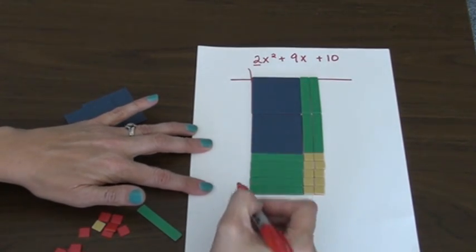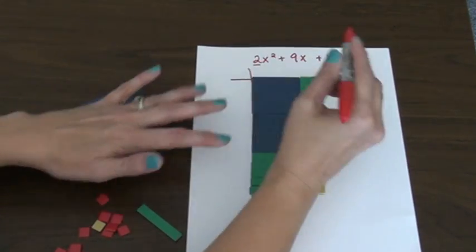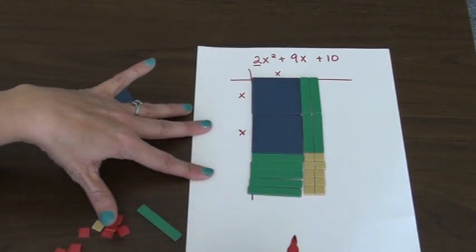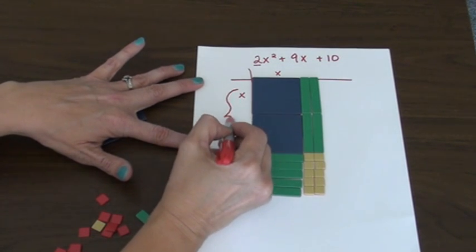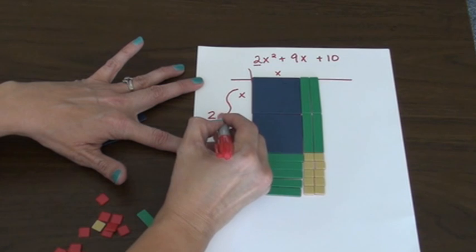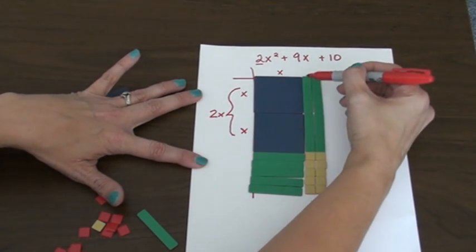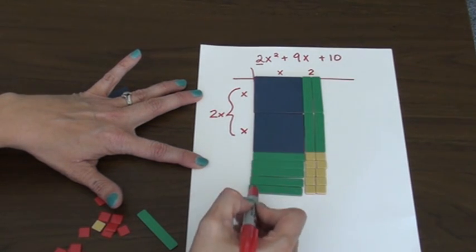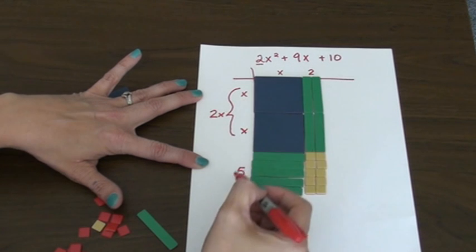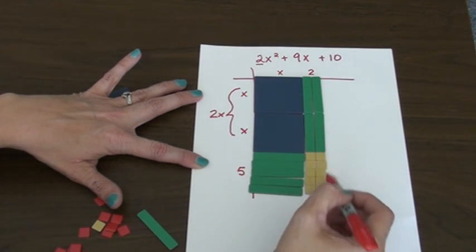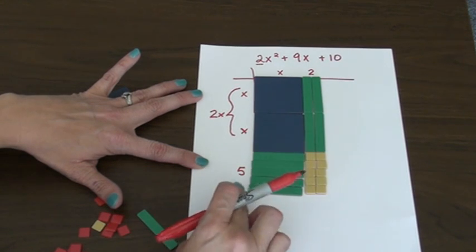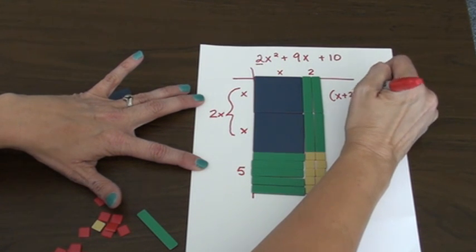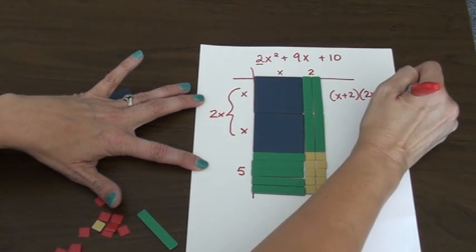Length times width. Since I know that this side measures x and this one is x, this one is also x. So over here I actually have x plus x, which is 2 x's. Up here I've got 1 and 1, which makes 2. Down here I've got 1, 2, 3, 4, 5. 2 times 5 should equal a positive 10, and I've got positive 10 1 tiles. So now my factors are x plus 2 and 2x plus 5.